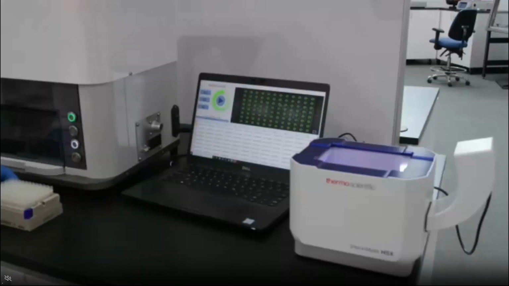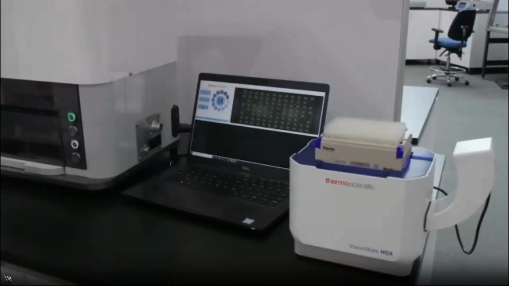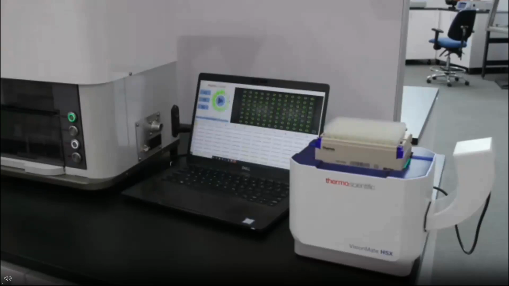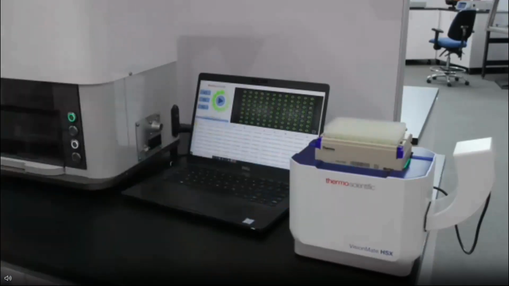So we just saw Megan using a very manual process for sample labeling. Let's turn our attention to the presentation window and see how an automation setup would look and see if we can help Megan out here. You are looking at the VisionMate HSX barcode reader, and we will see how quickly it can read all 96 tubes. Megan's placed an entire rack of matrix tubes on the reader, and within seconds, it has given a full read. On the screen, you can see the green read, which shows that all of the 96 tubes have been read, and it is a complete read.